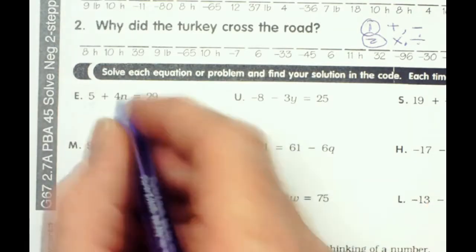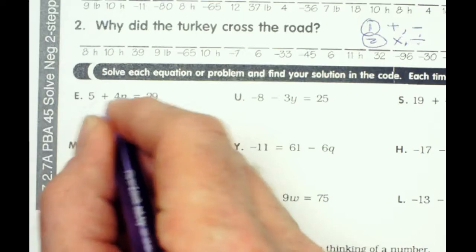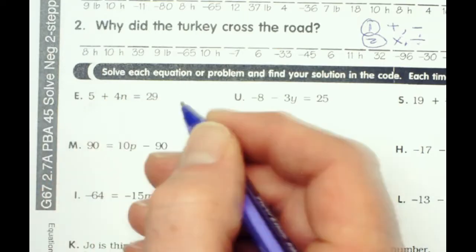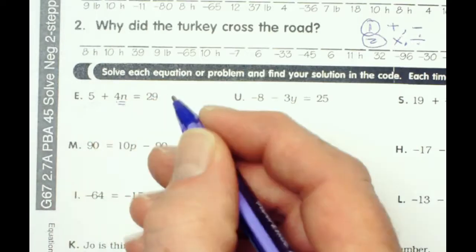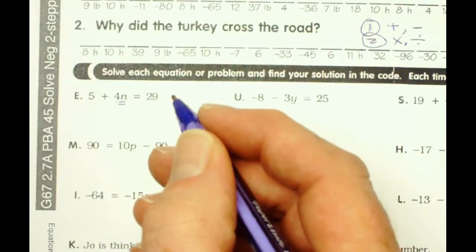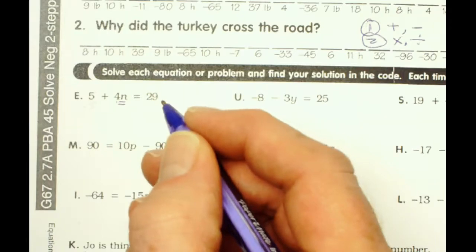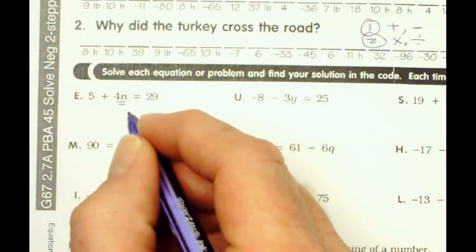I'm going to try to do my best. I have to write small to make this work, so I'm not sure if I can get my railroad tracks in. I'll put them in at the end if I can. All right, so we've got 5 plus 4n equals 29. Again, we want to get n by itself. We care about what n is. We don't care about what 4n plus 5 is. We want to isolate the n and get it by itself.